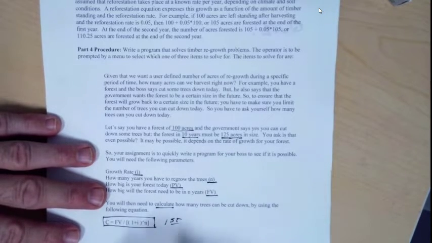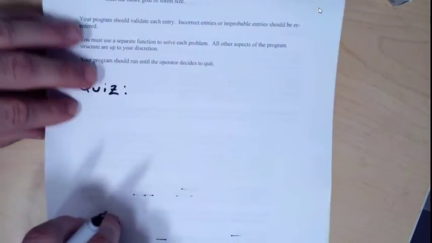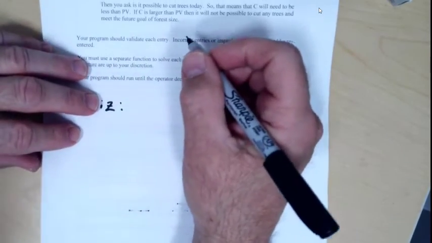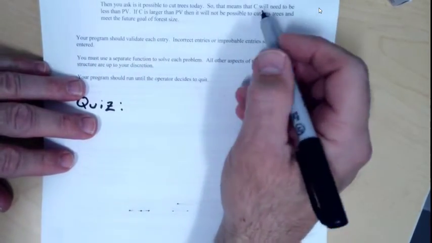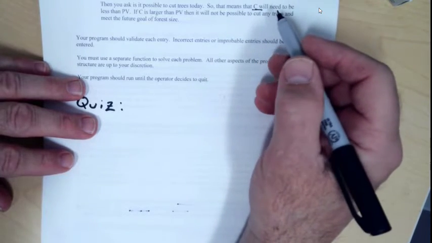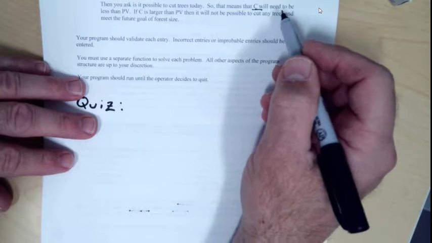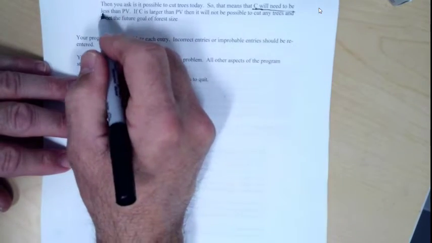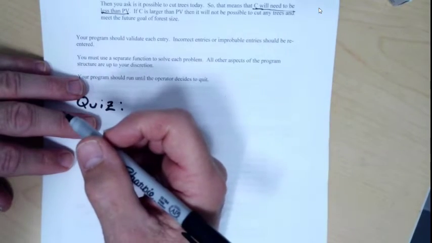Now, once you have this value C calculated, you need to ask, okay, C needs to fit a certain parameter. It must be less than the current size of your forest.